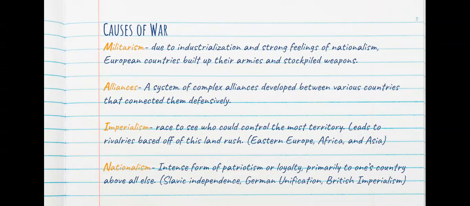Later on, we'll talk about how Alsace-Lorraine gets given back to France as a part of the Treaty of Versailles, as part of the territory reparations that Germany has to give up as they take the war guilt. We'll get into that, but France and Germany don't like each other.